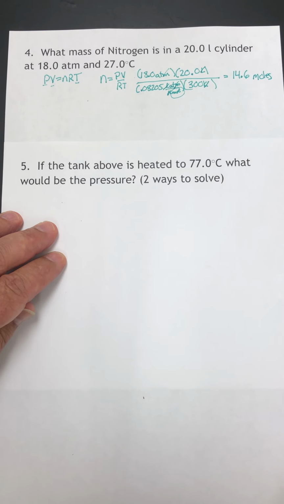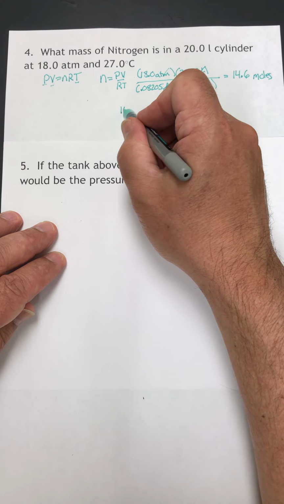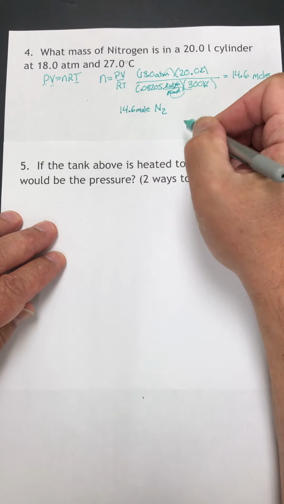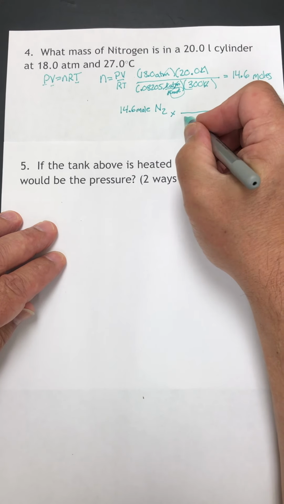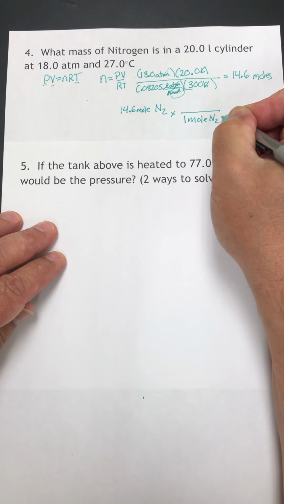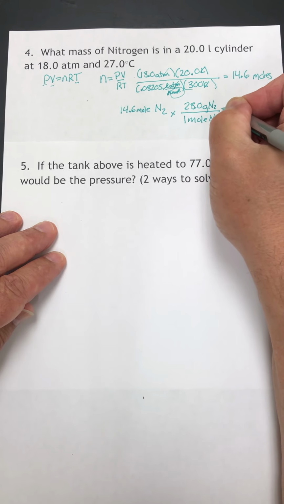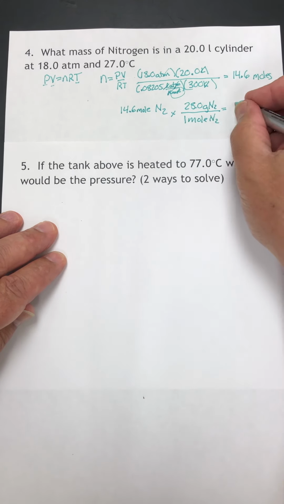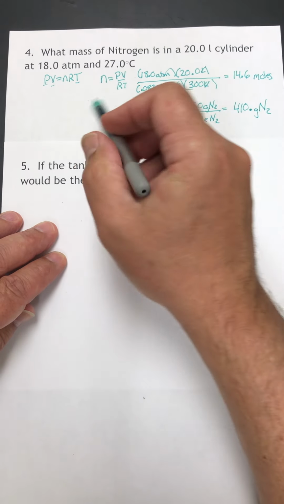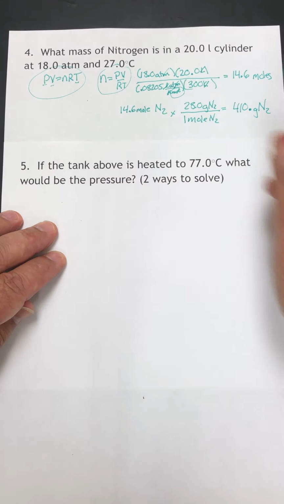So that's not my final answer. It says what mass of nitrogen. Well, if I have 14.6 moles of nitrogen, remember it's a diatomic gas, I know that 1 mole of nitrogen, I can add up 14 and 14 from the periodic table and get 28 grams of nitrogen. Comes out to be 410 grams of nitrogen. That's an example using the ideal gas law and rearranging it to solve for n.